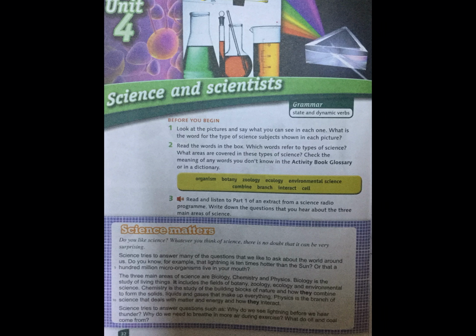From the left we'll start, and we have biology, and then we have chemistry. Biology, which is أحياء, and then we have chemistry, كيمياء, and we have physics, which is فيزياء. So start from the left. That's what those pictures on top are showing.